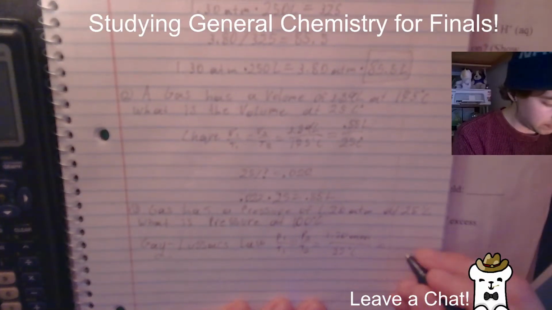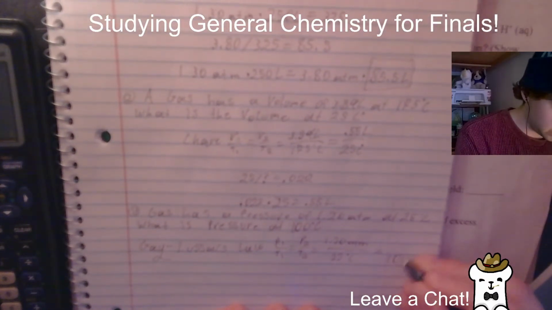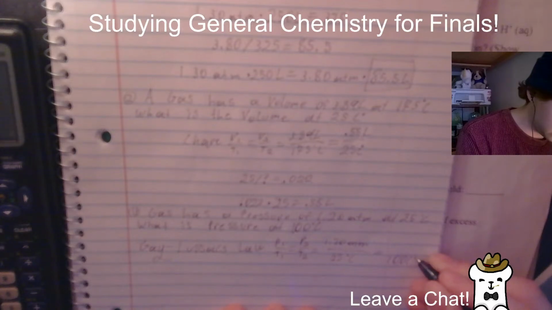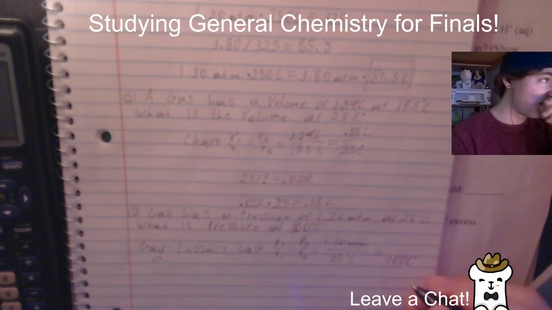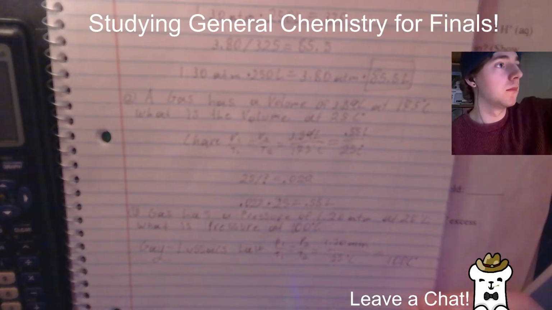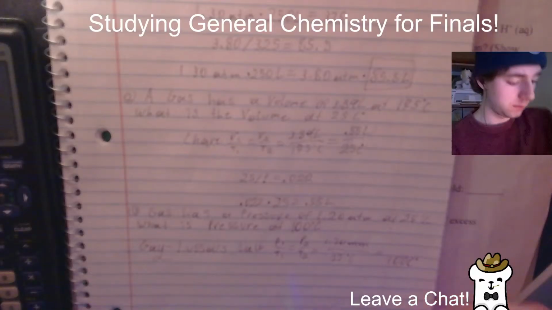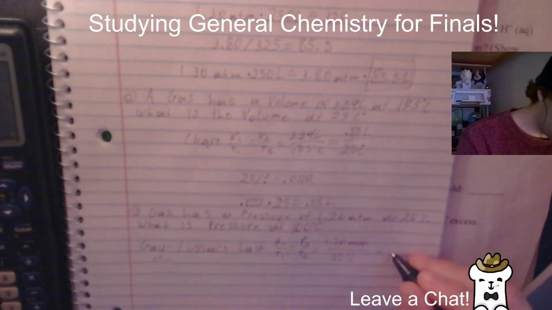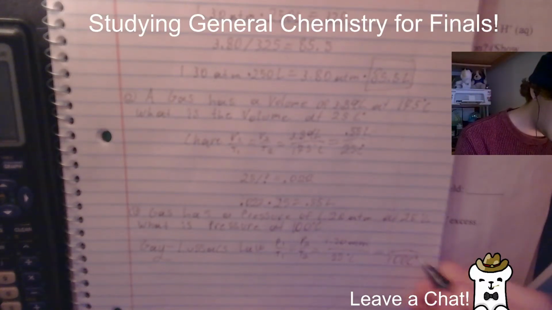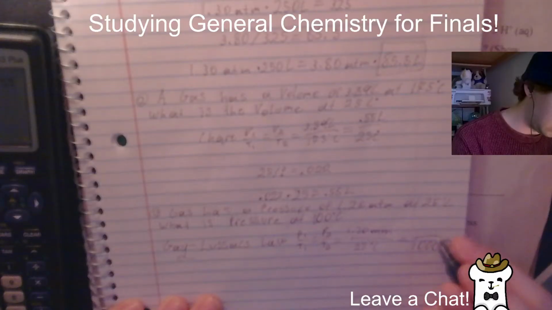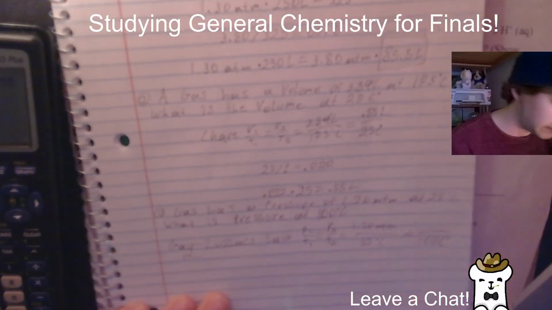And then we need to find the pressure at 100 degrees Celsius. So right here we have 100 degrees Celsius. Easy enough. And then we want to find the missing variable here, which would be pressure 2.